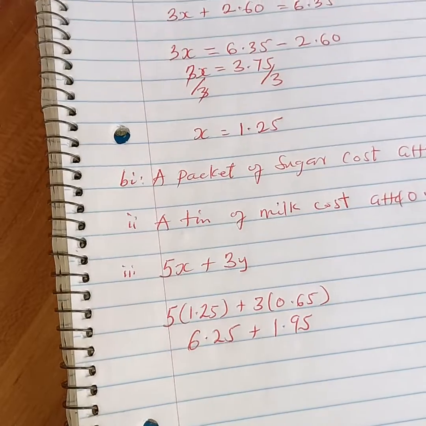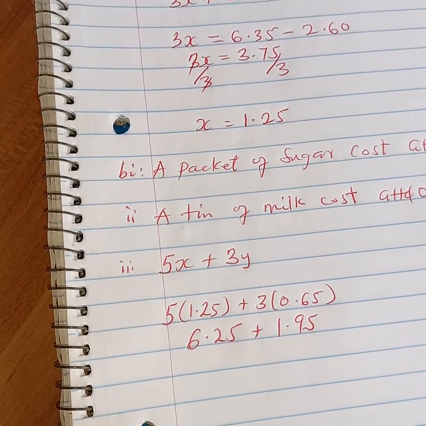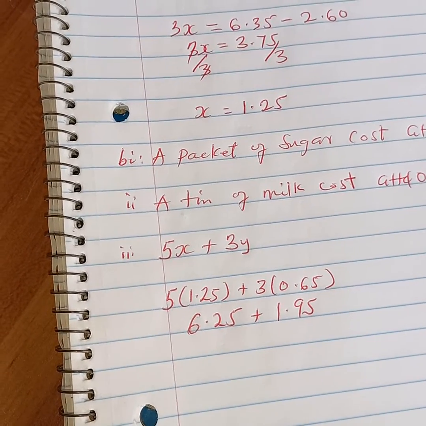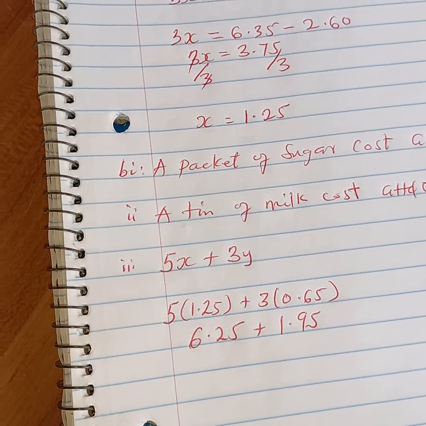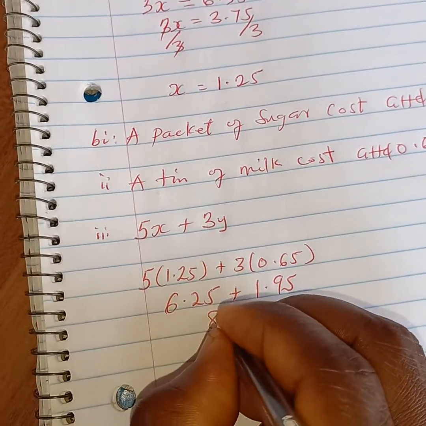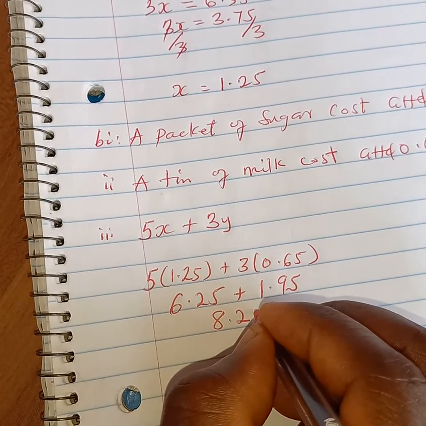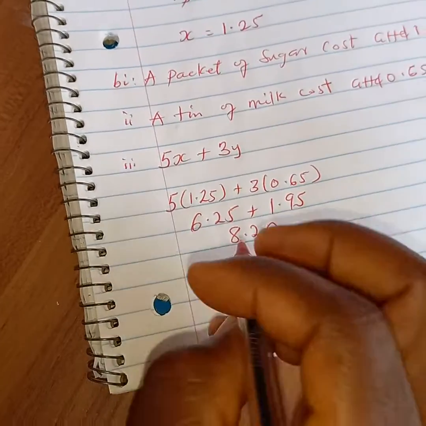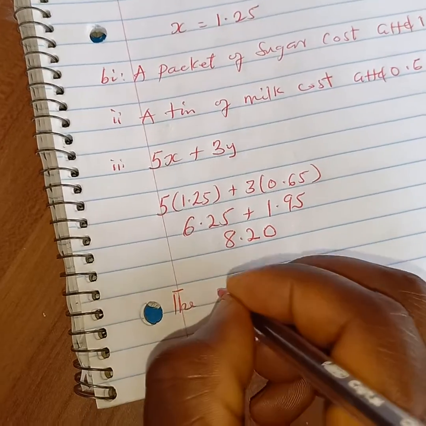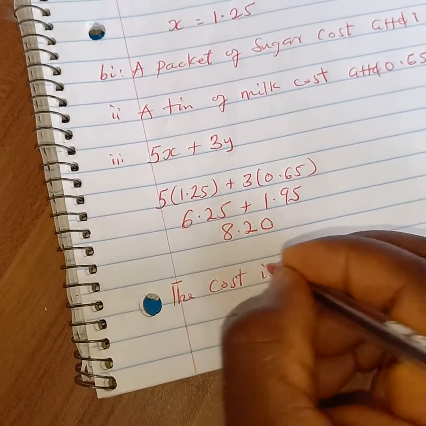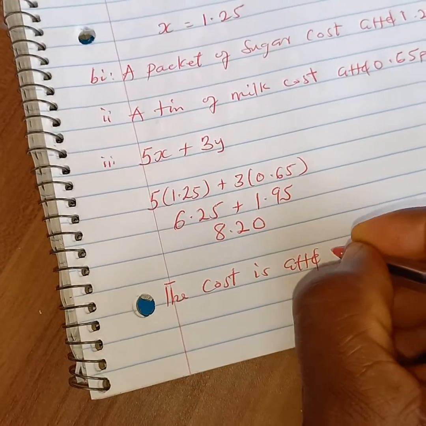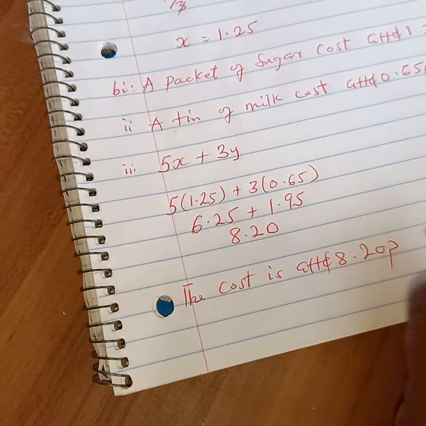So let's add them together. So we are getting 8 cedis 20 pesos. This is 8.2, but since we are dealing with 2 decimal places, the cost is Ghana 8 cedis 20 pesos.